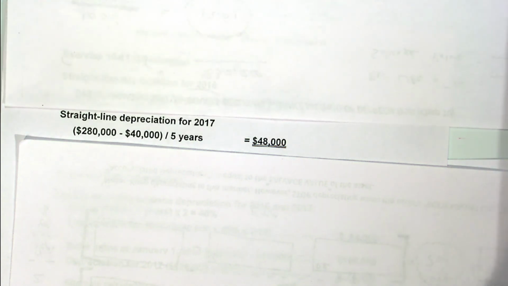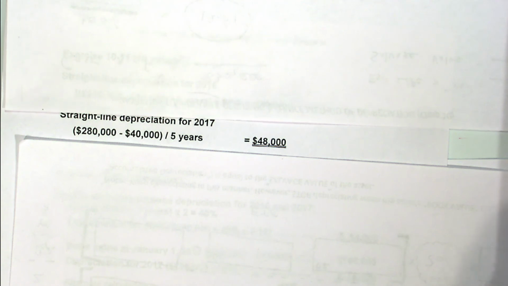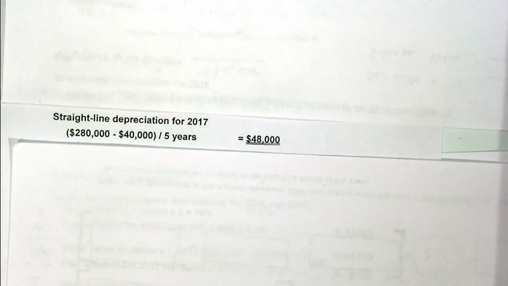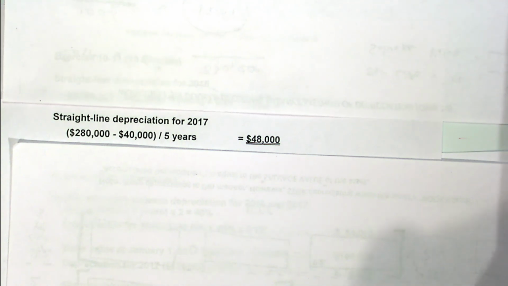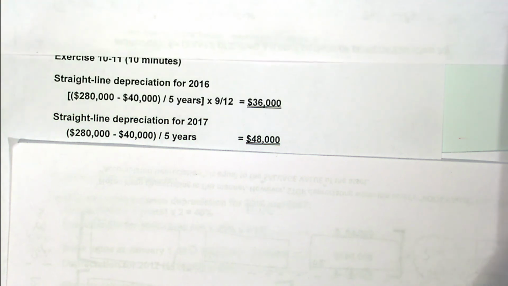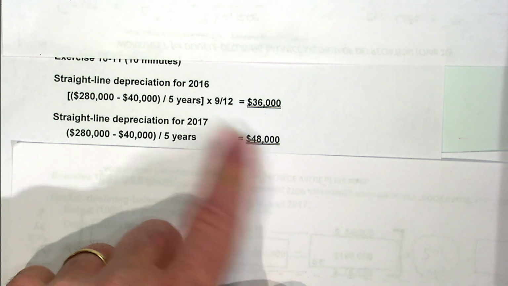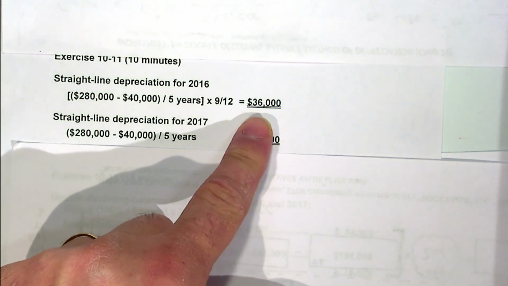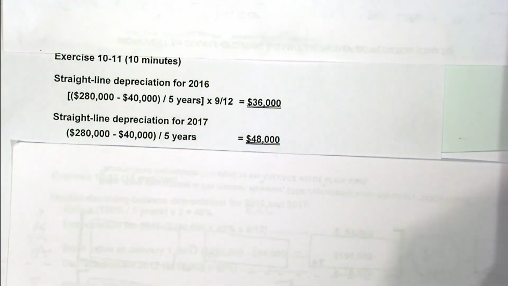And we had this asset in operations for a full year in 2017, correct? Okay. Well, what about 2016? How many months did we have it in operation? 9. So for 2016, we're going to take that 48,000 times 9/12. And for 2016, we depreciate 36 grand.